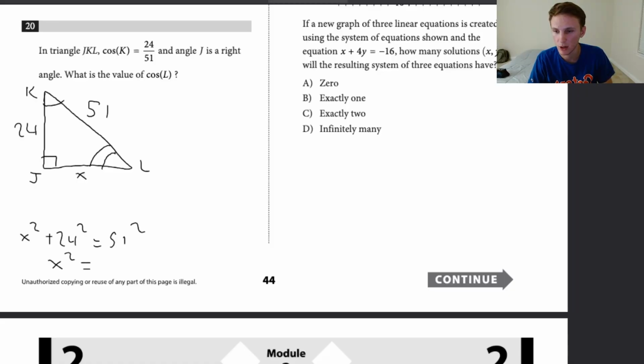So x squared equals 51 squared minus 24 squared. Then x is just going to equal the square root of that. If I type that in my calculator, that's going to be 45. So that means that cosine of L is going to equal 45 over 51. And then if we simplify that, we can divide it by 3. That's going to equal 15 over 17.